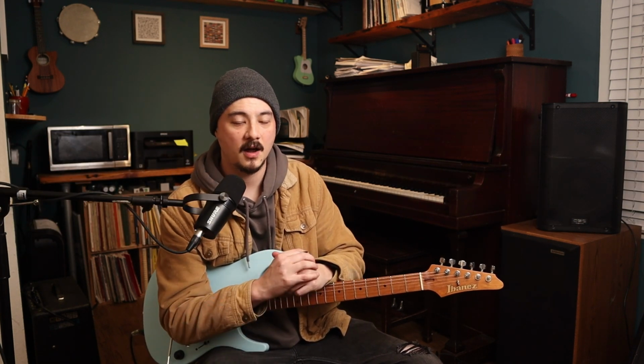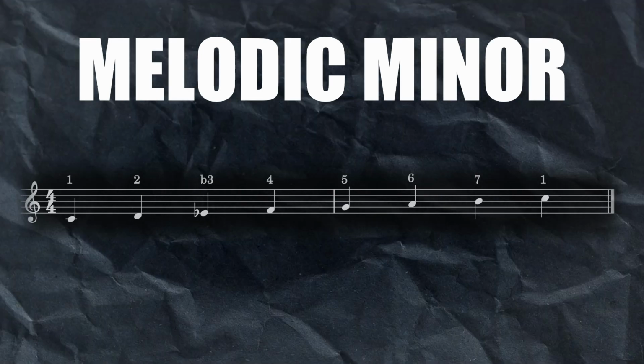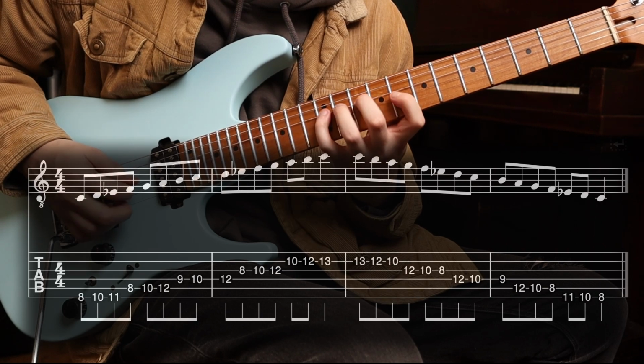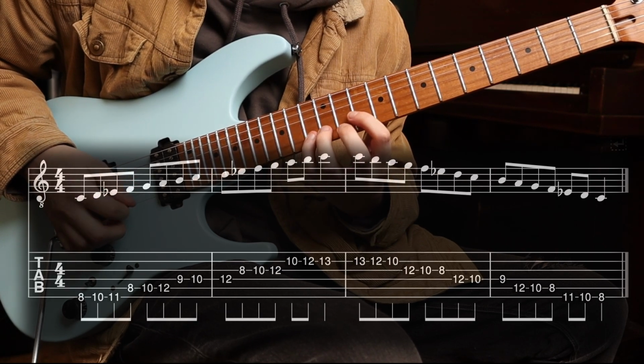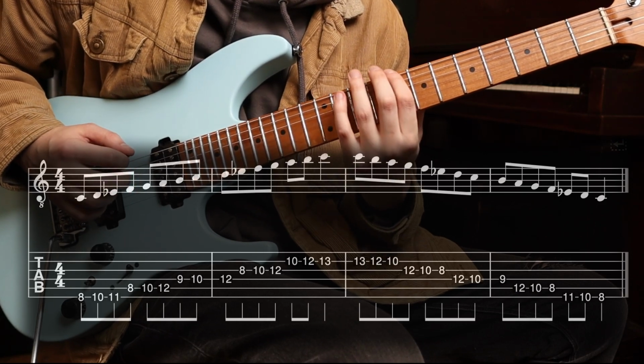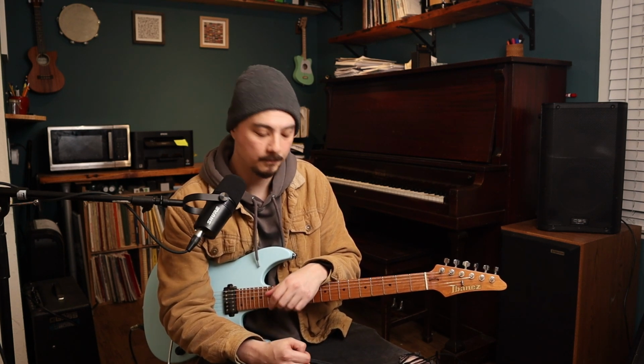Okay, next that brings us to melodic minor, which is a really great scale. It's got a lot of tension in it. I really like using it. The formula for melodic minor is 1, 2, flat 3, 4, 5, 6, 7. So it's pretty much a major scale with a flat third. You can play it over minor major 7 chords, or you can play it over other various minor chords.